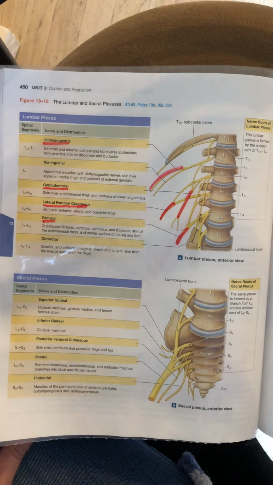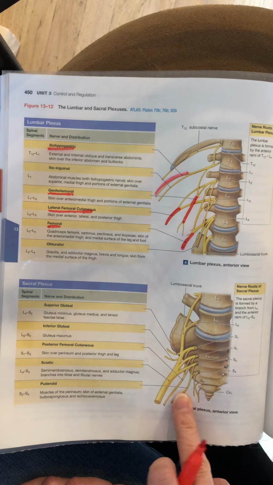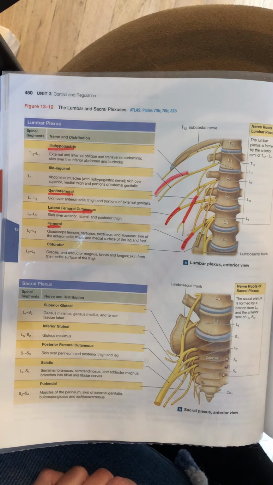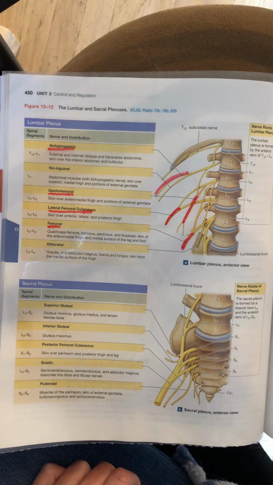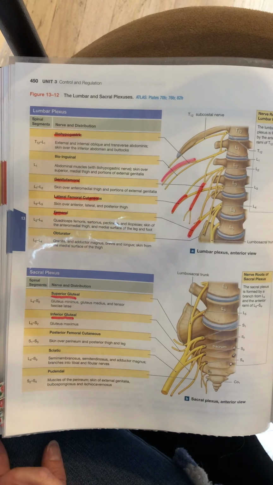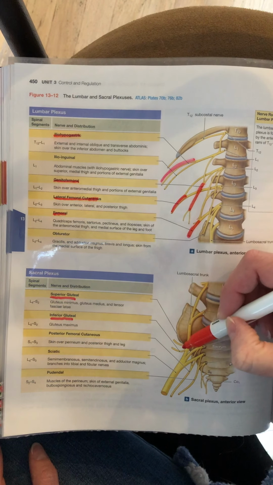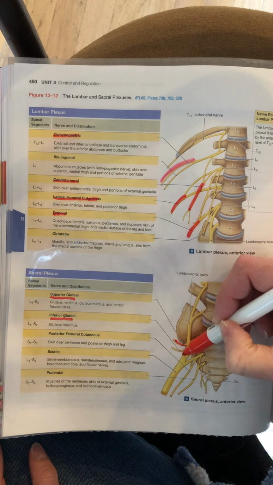Now we can take a look at some of the nerves that are coming off of the sacral plexus. We have the saphenous, which is not going to be on this picture. We'll see it more on these pictures over here in a little bit. So I'll skip over that one and do the gluteal nerves. So we have two gluteal nerves, superior and inferior. So the superior one is right here, and the inferior one is right here.